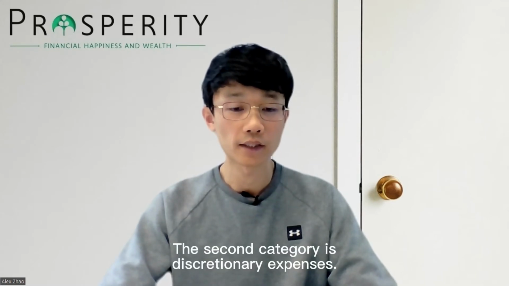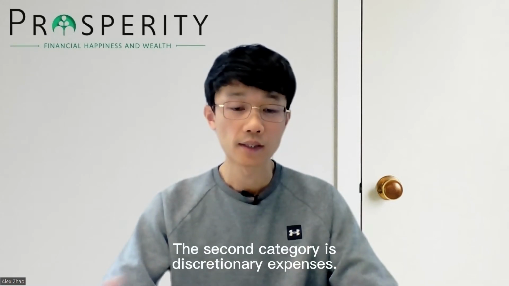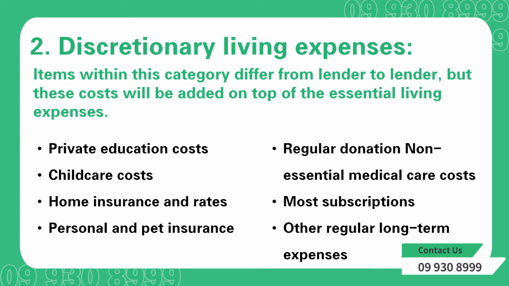The second category is discretionary living expenses. The items in this category differ from lender to lender, but generally include private education costs, childcare costs, home insurance and rates, personal and pet insurance, regular donations, non-essential medical care costs, most of the subscriptions, and other regular long-term expenses.